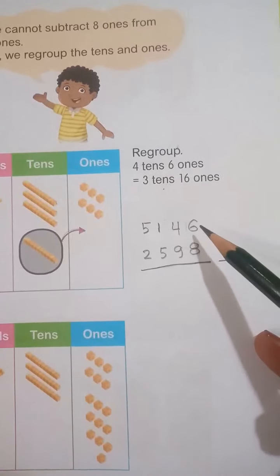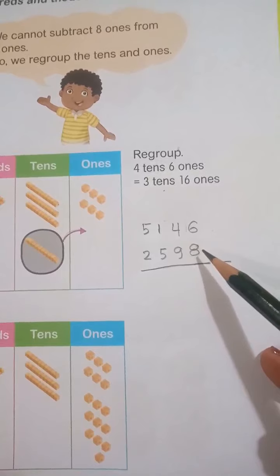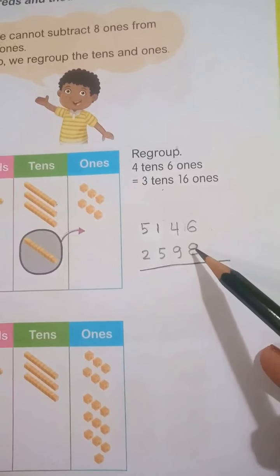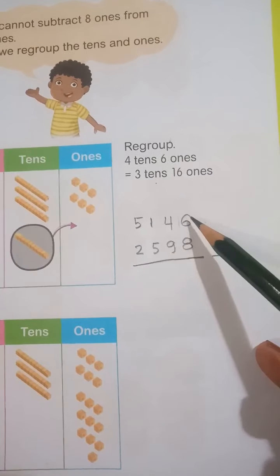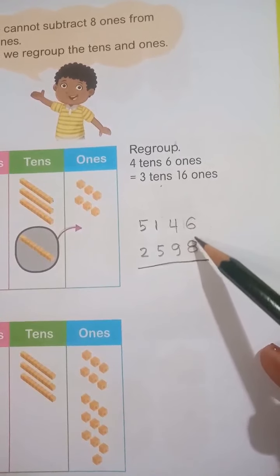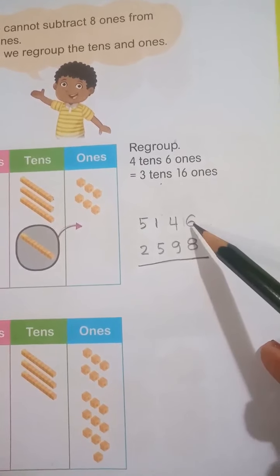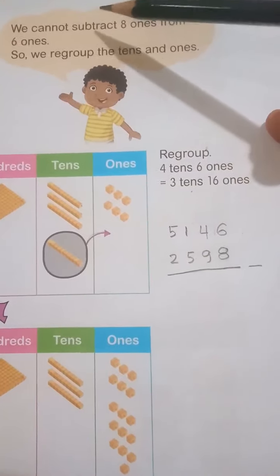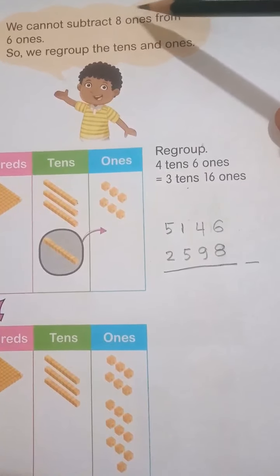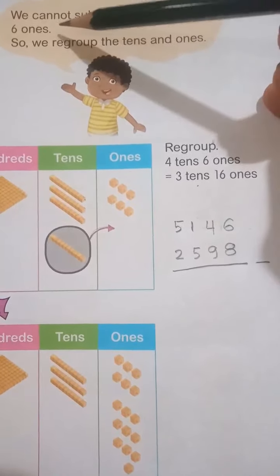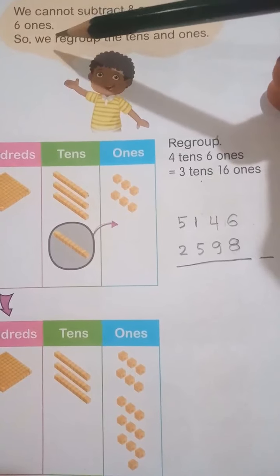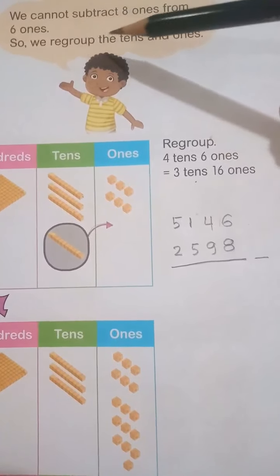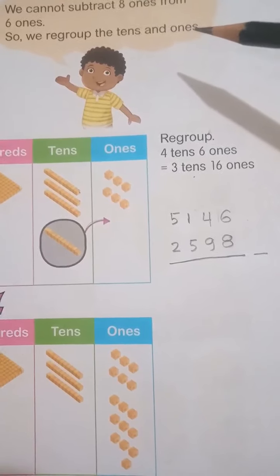When we subtract 8 from 6, 6 is smaller than 8, and it's not enough. So, we cannot subtract 8 ones from 6 ones. In this way, we need to regroup the tens and ones.